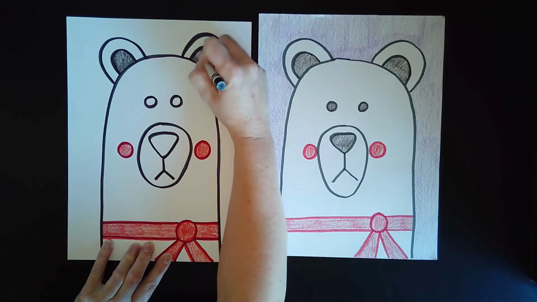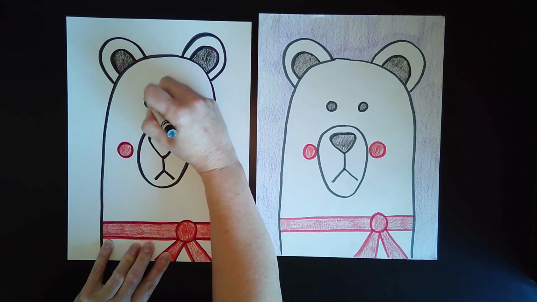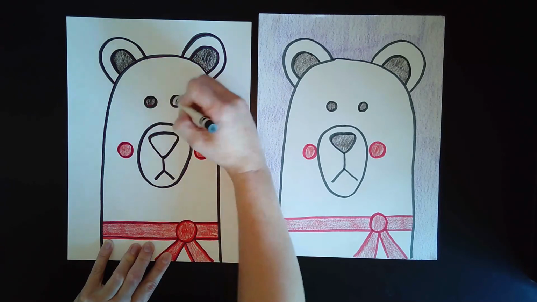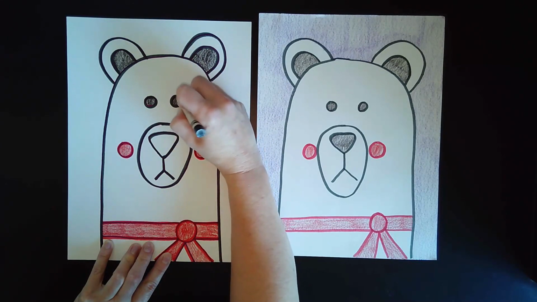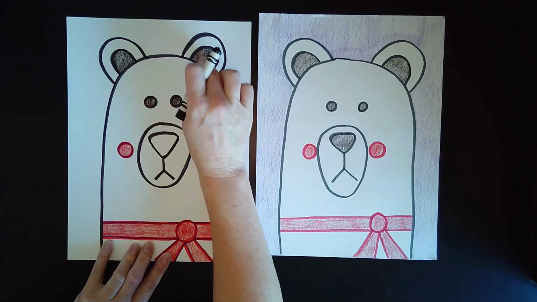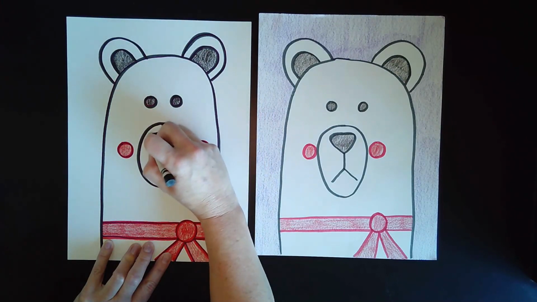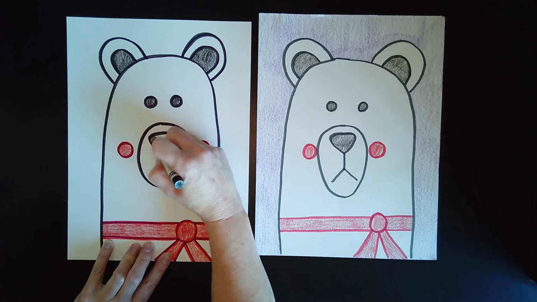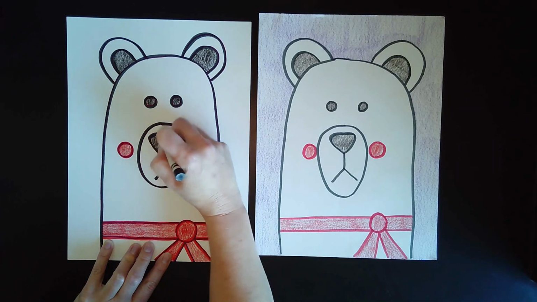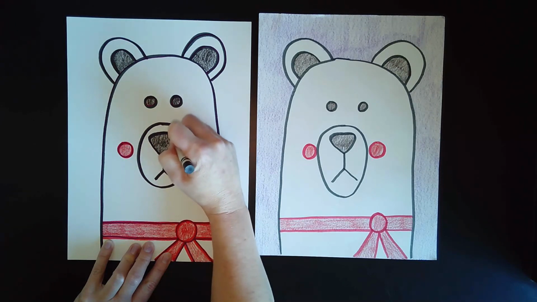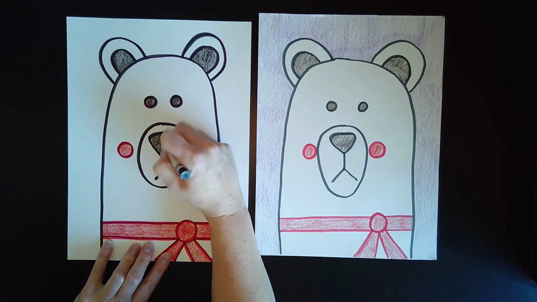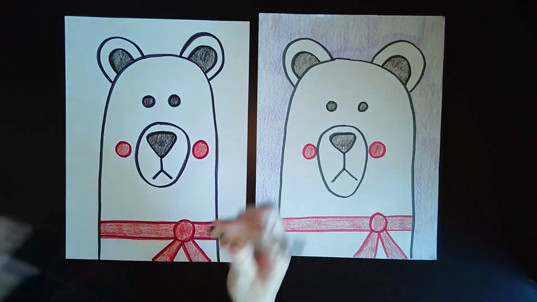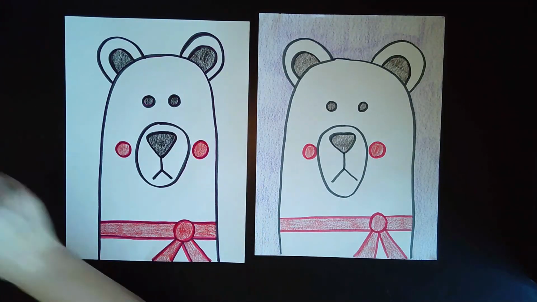And again, if you need to twist your paper around to make it easier to color, you do whatever you need to do because I don't want anybody's hands to hurt from coloring. Do the 2 insides of his ears, 2 eyes, and his nose. 5 things are colored with a black crayon. And then when I'm done, I can put my black crayon away.